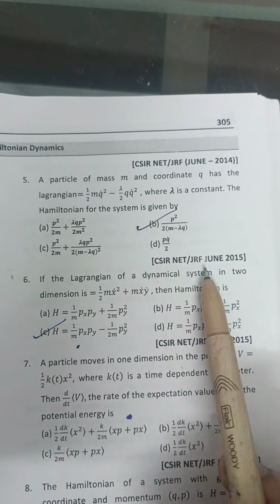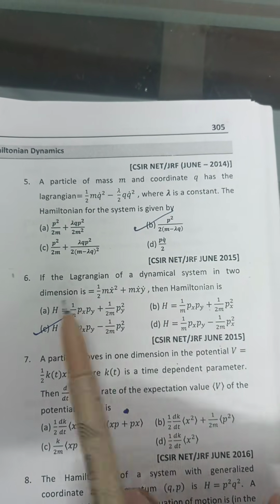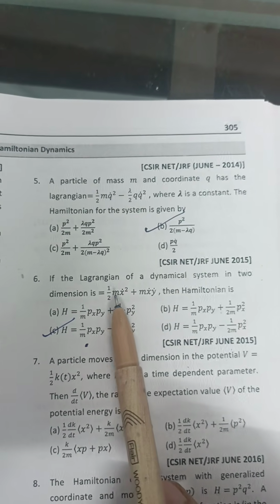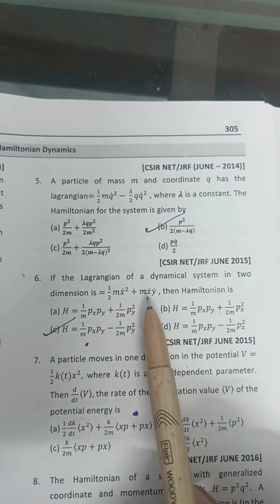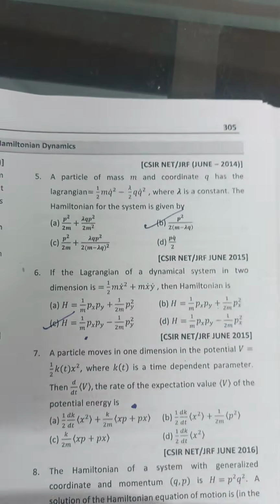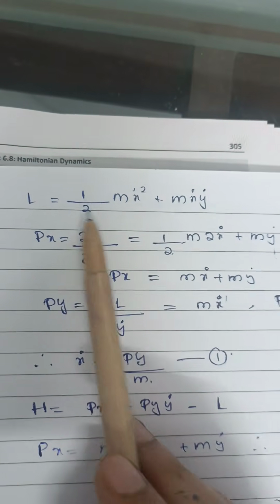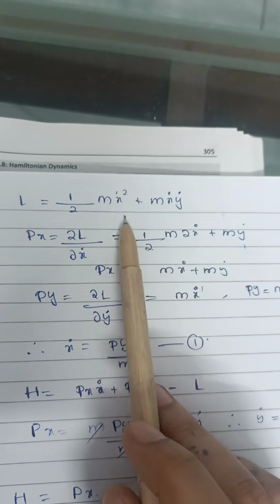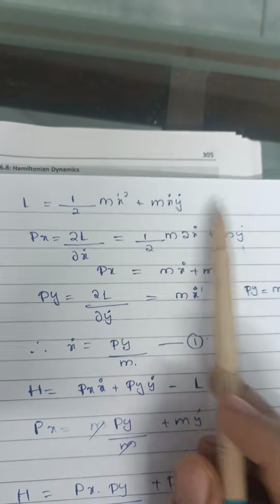If the Lagrangian of a dynamical system in two dimensions, so it is a two-dimensional system, is L equal to half of m x dot squared plus m x dot y dot, then calculate the Hamiltonian. So the Lagrangian is given: m divided by 2 x dot squared plus m x dot y dot.